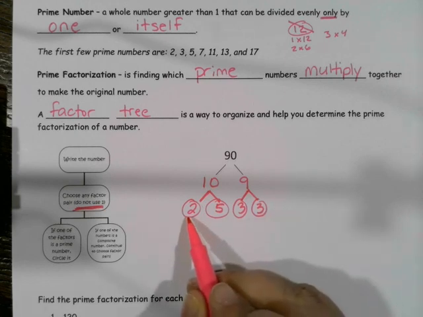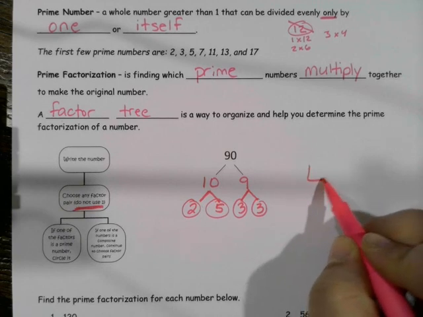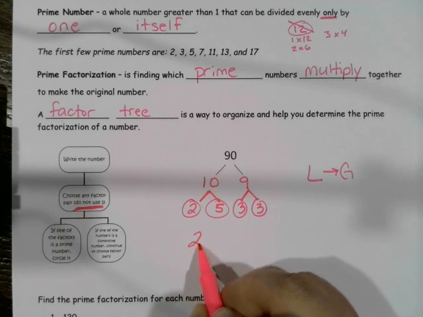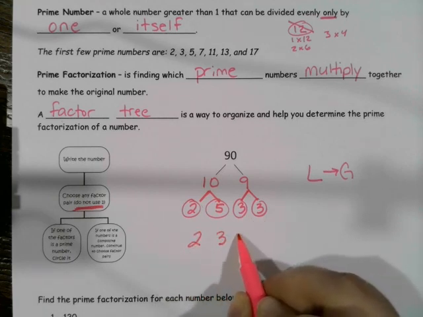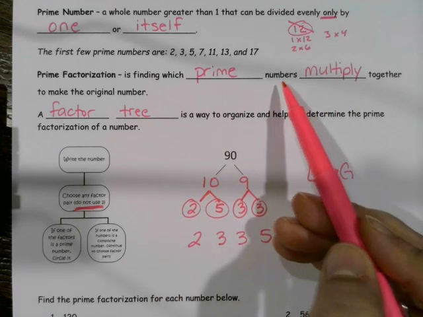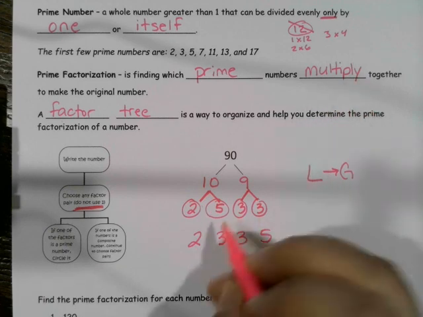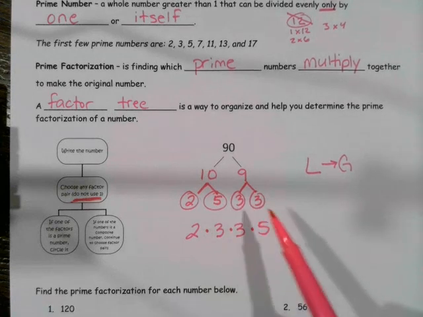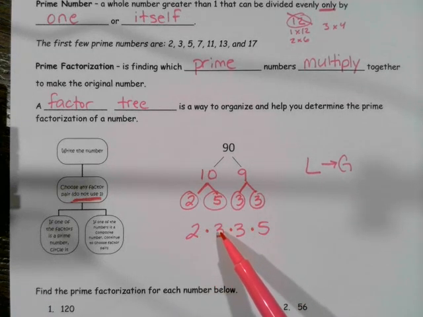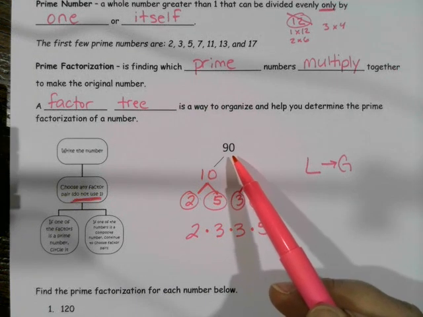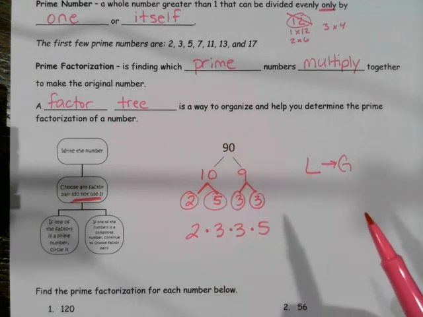So now I'm going to put these numbers in order from least to greatest. They have to be in order from least to greatest. So I have a 2, I have a 3, I have another 3, and I have a 5. Now remember, we're doing prime factorization, which is the prime numbers that multiply together to make the original number. So I'm going to put my multiplication symbols in between them. So what this is saying is that I could multiply 2 times 3. Then I could multiply that by 3 again. So 6 times 3 is 18. And then multiply 18 times 5, and I will get the number of 90. If I don't get 90, then I messed up somewhere.